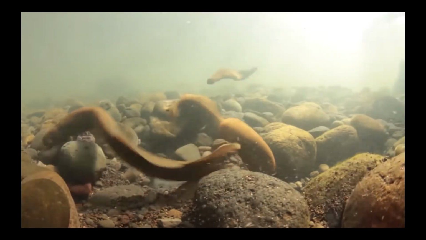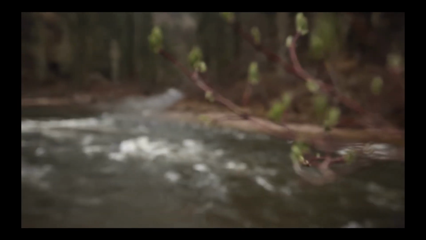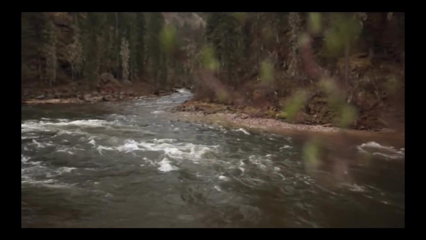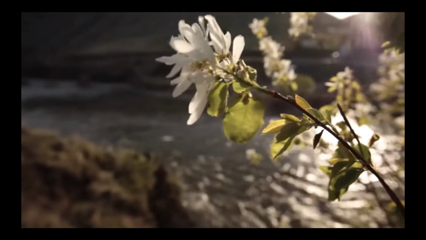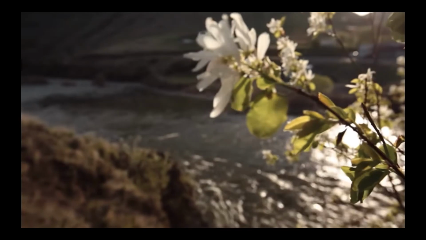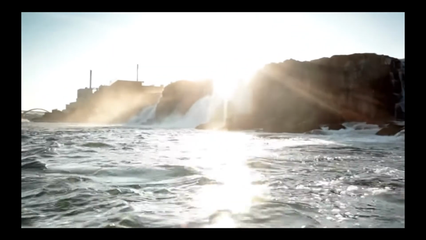Lamprey were once very abundant in the entire Columbia Basin and tributaries of the Columbia Basin. Their range extended all the way up into the headwaters of the Columbia, all the way in the upper Snake Basin. Now lamprey are only really present in the mid-Columbia and the lower Columbia River. They've been here for hundreds of millions of years, but it's only going to take 100 years to wipe them out.